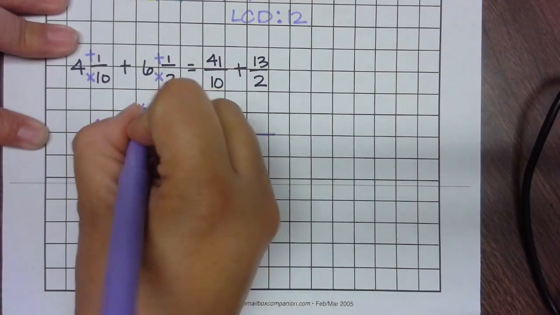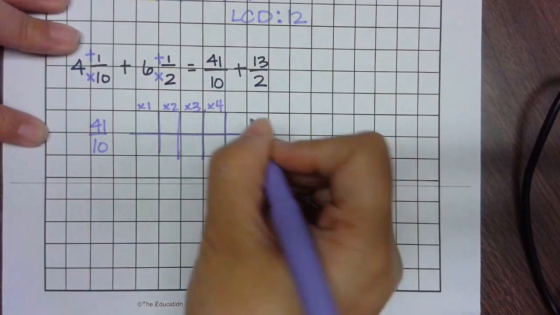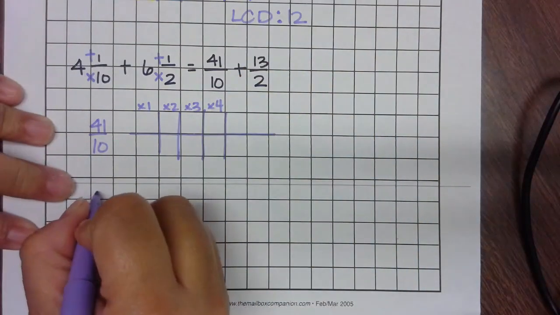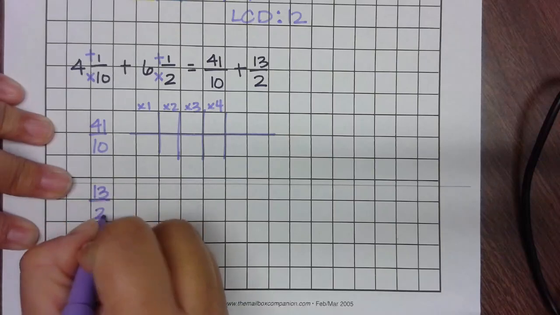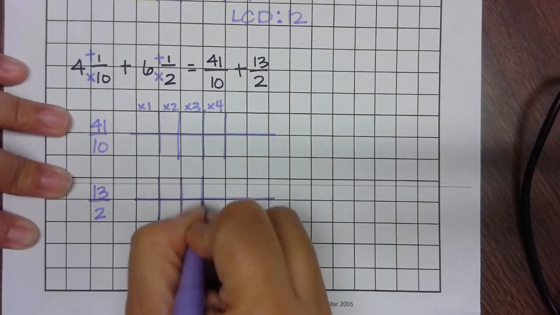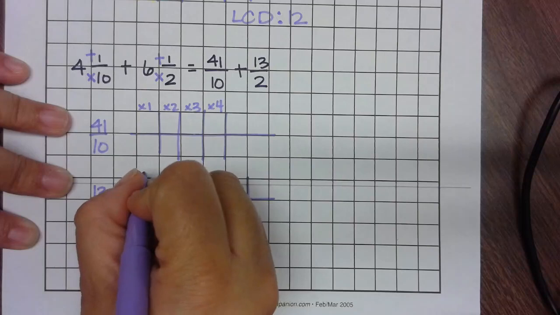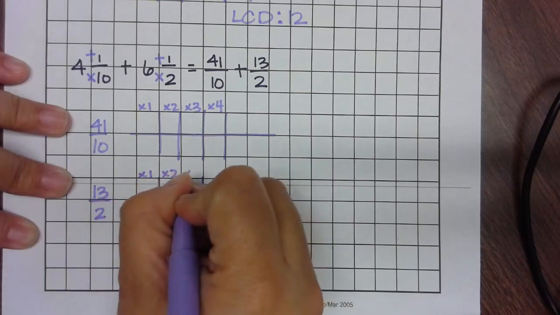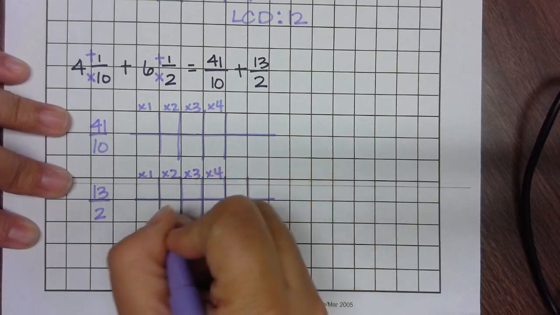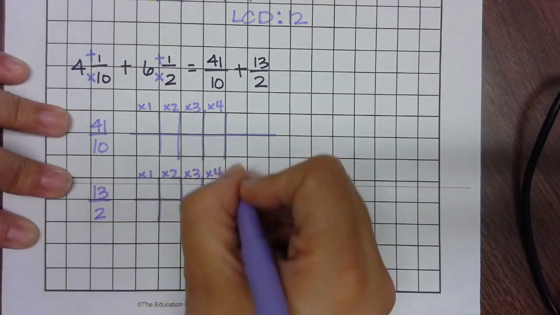Alright, and we're going to do times 1, times 2, times 3, times 4, and hopefully I don't have to go anymore. And then 13 halves. Okay, we're going to do again times 1, times 2, times 3, times 4, maybe times 5, I don't know. Remember, we stop when we find the least common denominator. Once my denominator appears on both of the tables, that's where I stop.